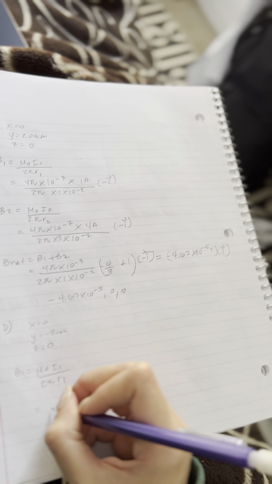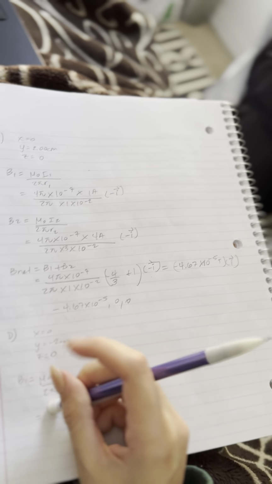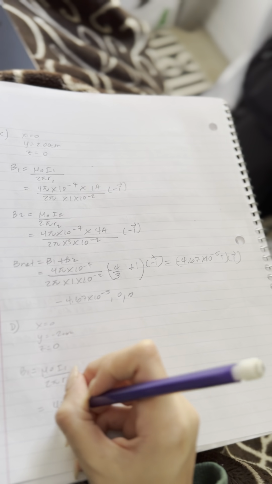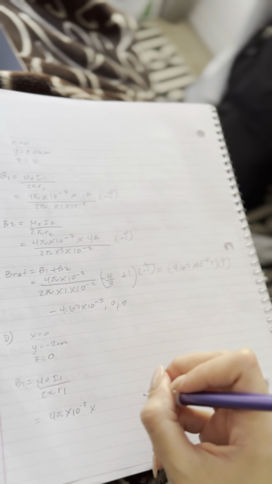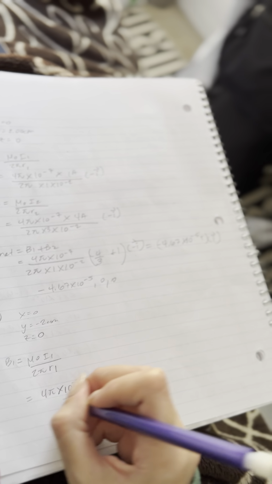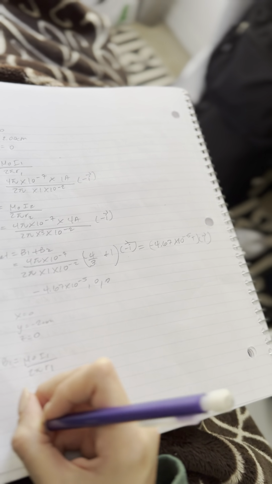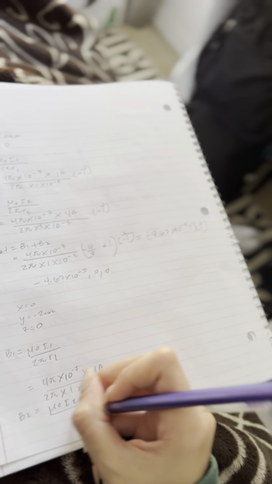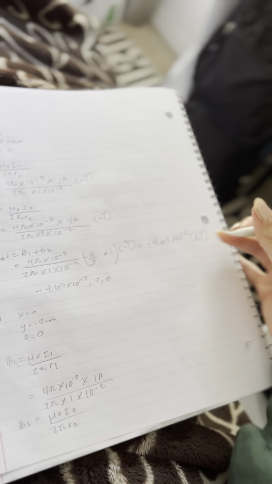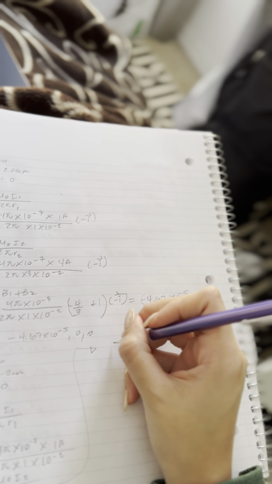This is equal to 4 pi times 10 to the negative 7 times 1 A divided by 2 pi times 1 times 10 to the negative 2. B2 is equal to mu 0 I2 divided by 2 pi r2.